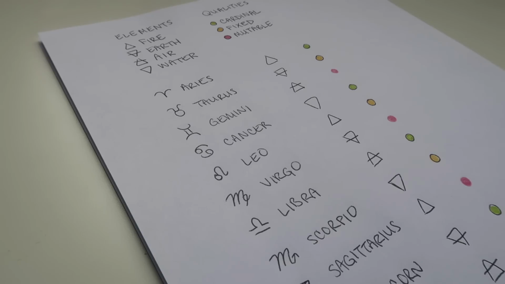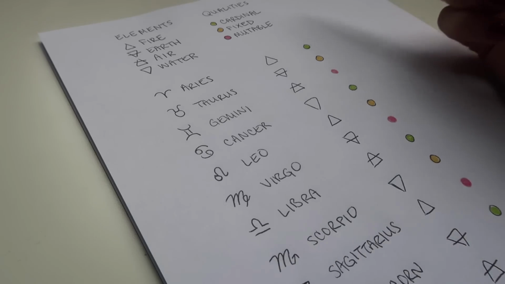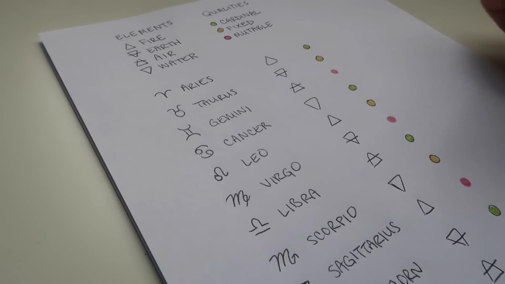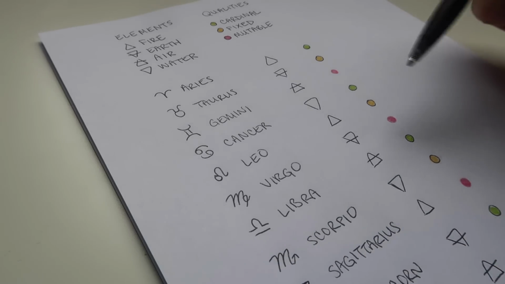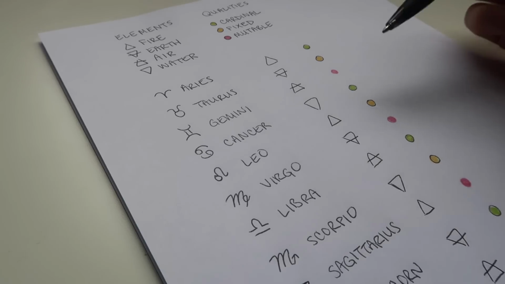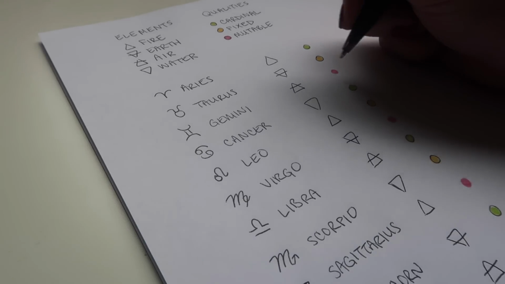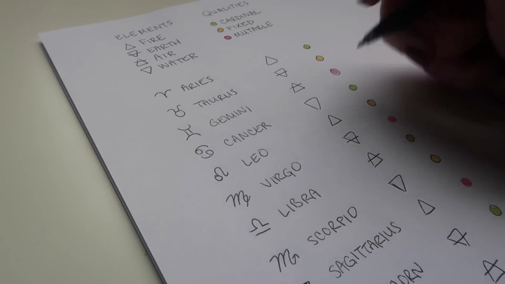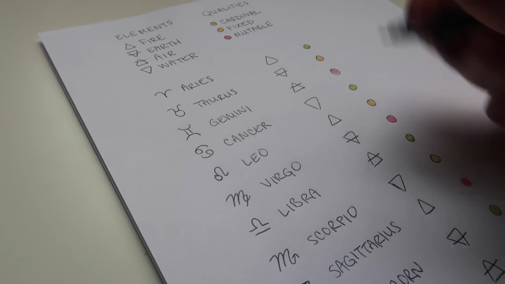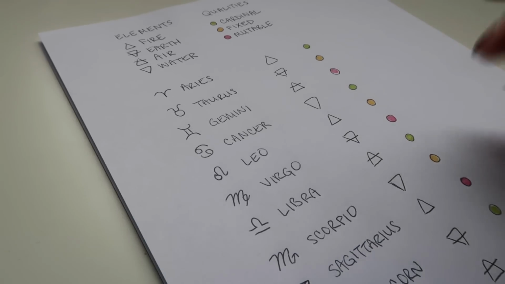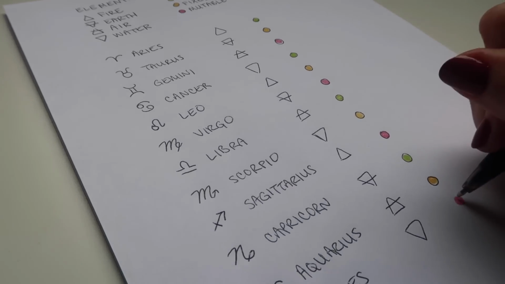So we need them. And they're most open to environmental influence. Yeah, so they're making the change from the old to the new, so they have to be flexible, they have to be tolerant. So we have Gemini, we have Virgo, we have Sagittarius, and Pisces.